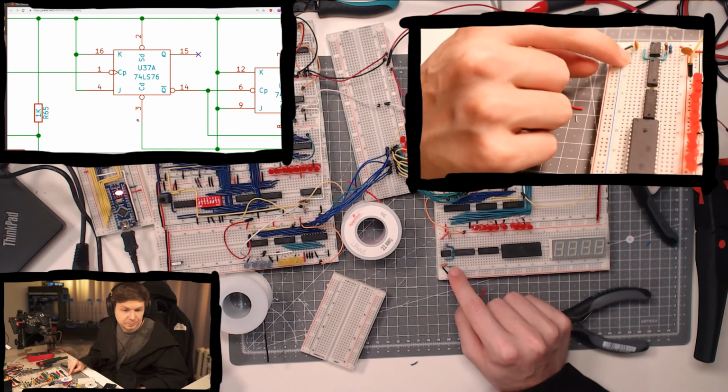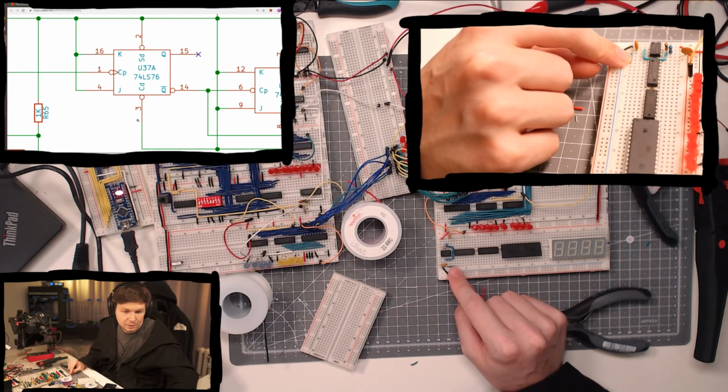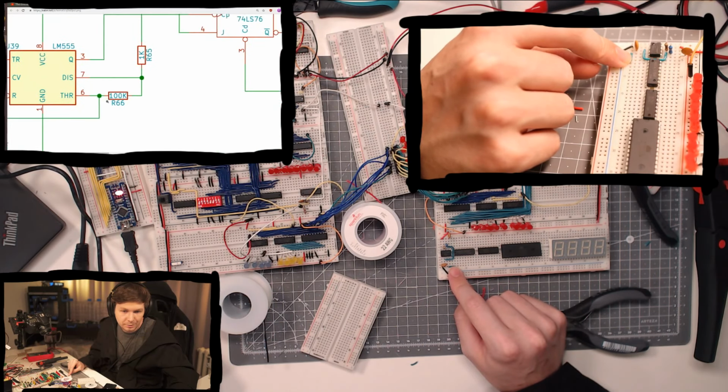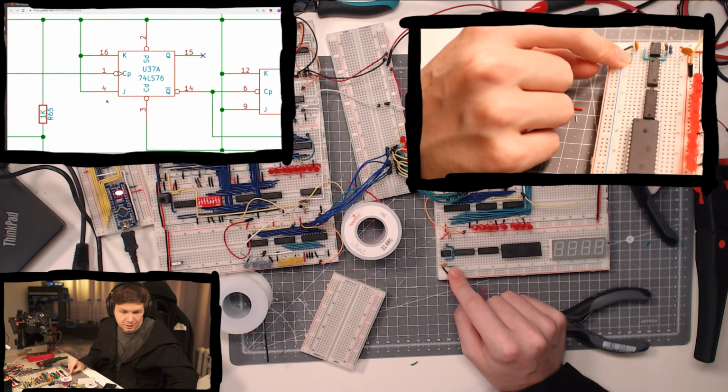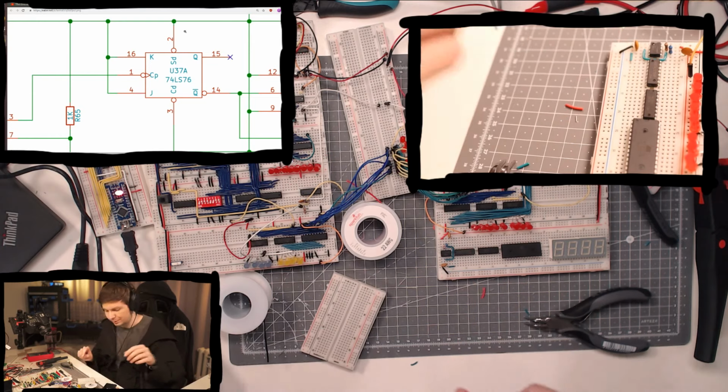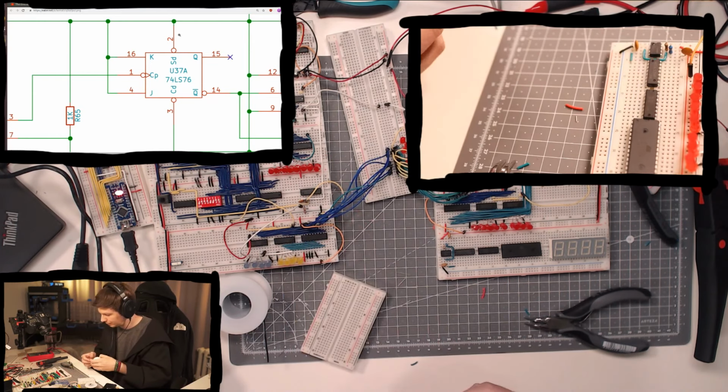Okay. And then, okay. Okay, and then we have a lot of VCC connections here. So pin 2 goes to, okay, all right.